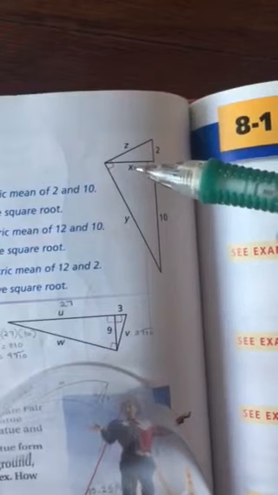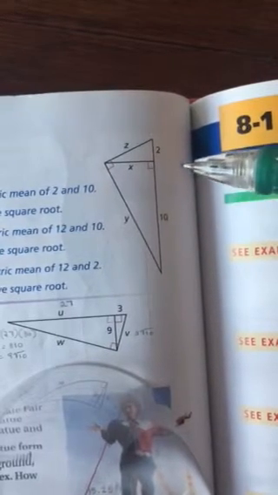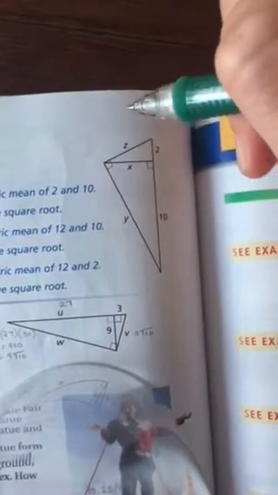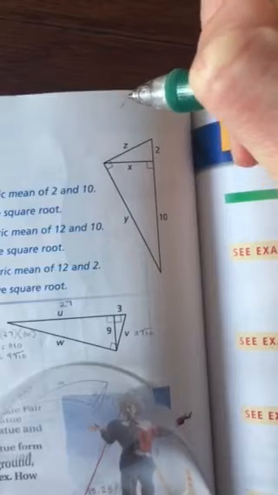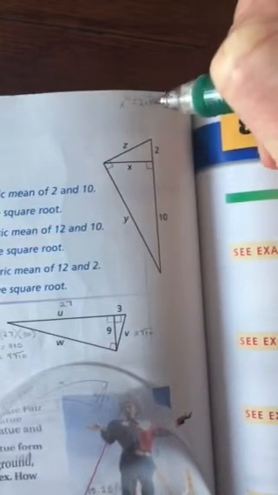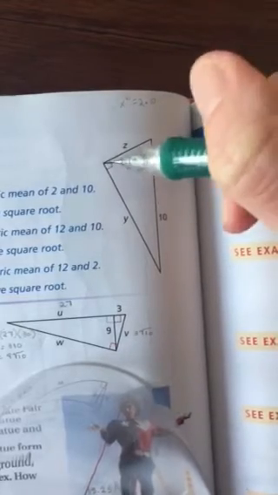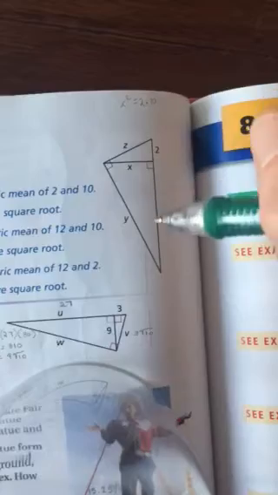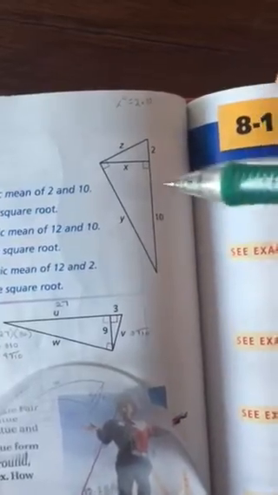So let's start by solving for x. That's going to be the simplest place to start here. Of course, as always, we want to start with what we have enough information to solve. So let's say x squared is equal to 2 times 10. So here what I did is I said the altitude is equal to the two segments multiplied together.